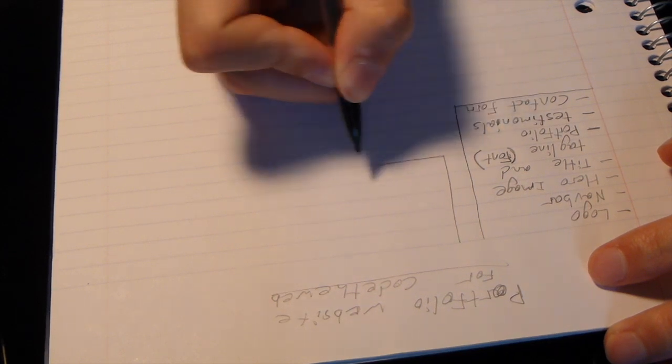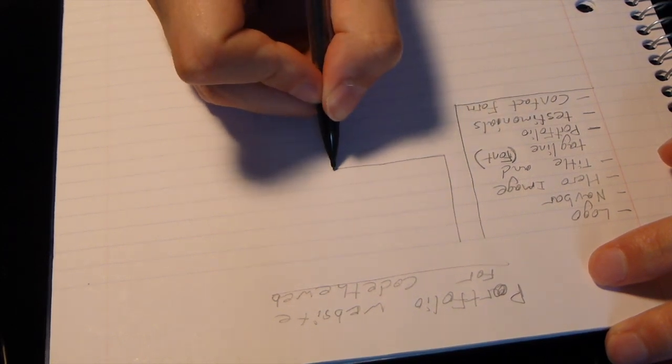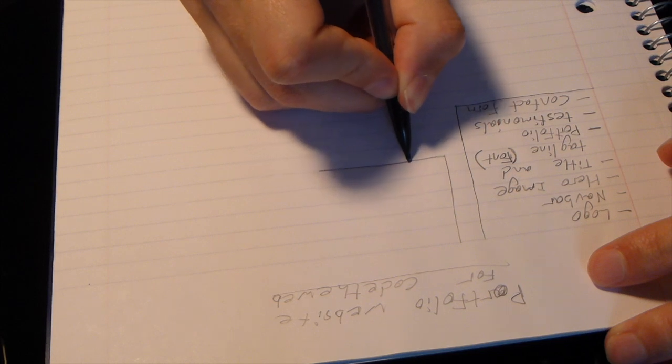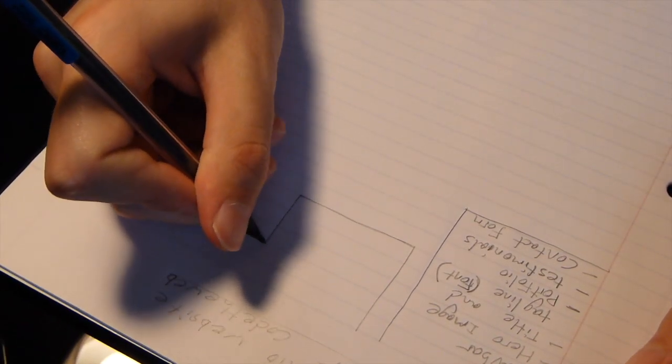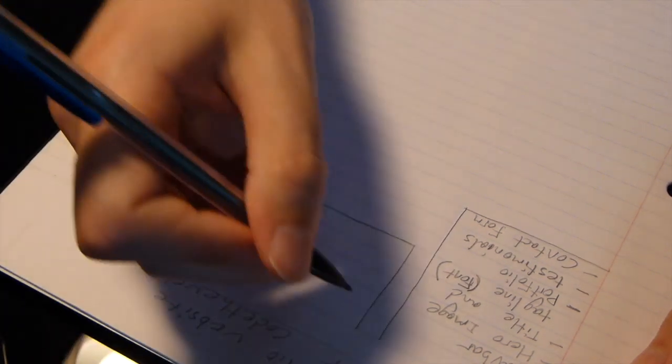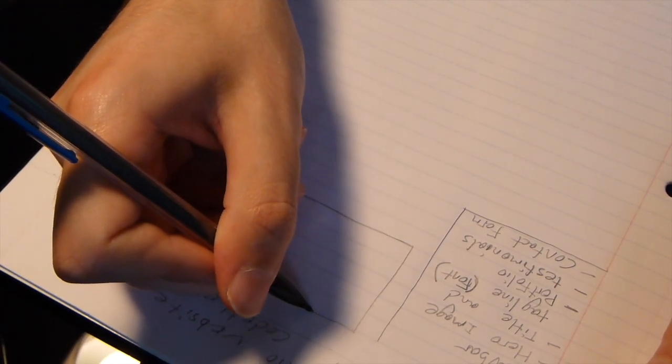Just follow this line to maybe there. Usually on my browser, at least, the width is always more than the height of the browser window, so I think that's a pretty good square right there.